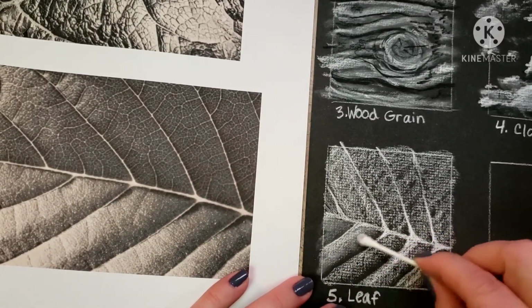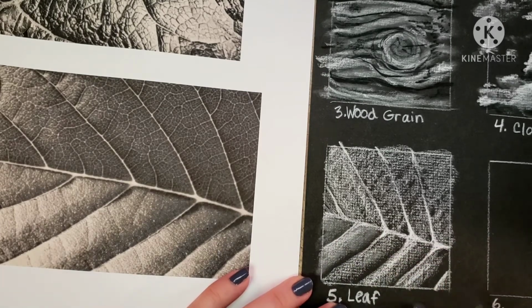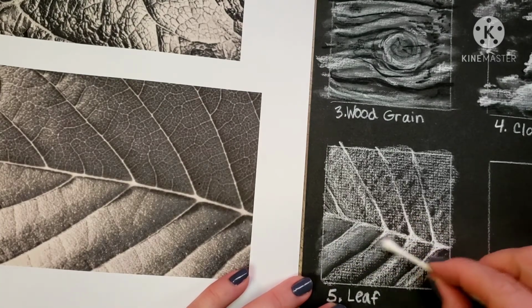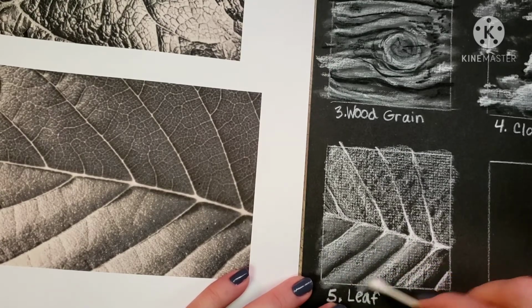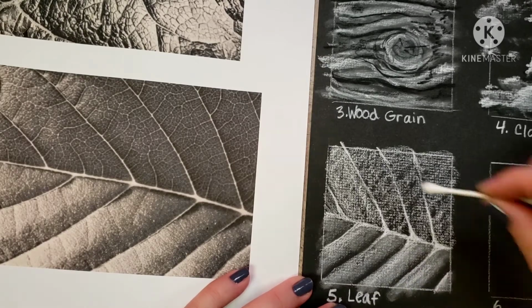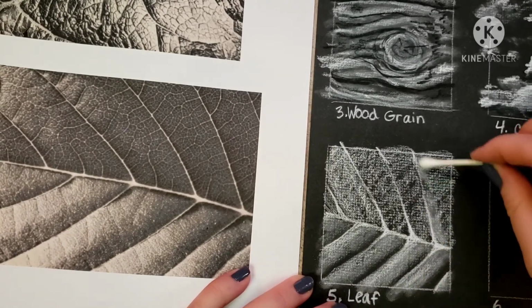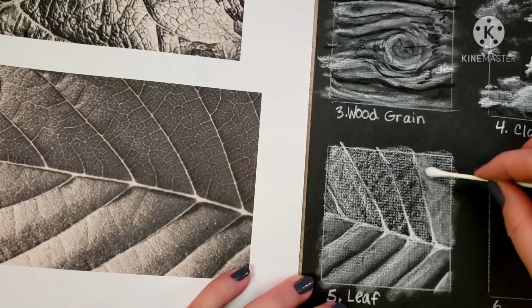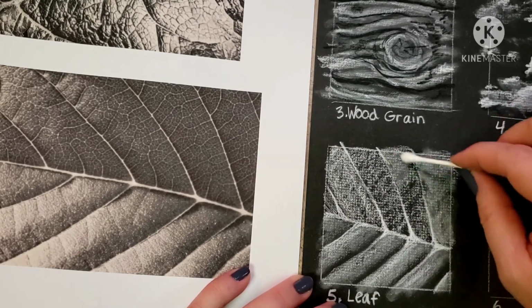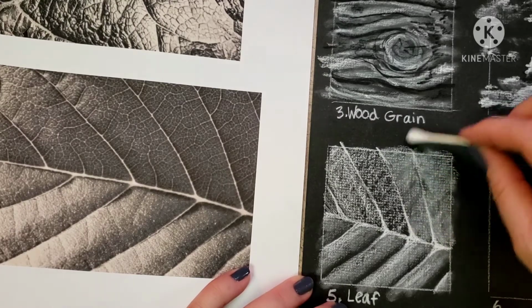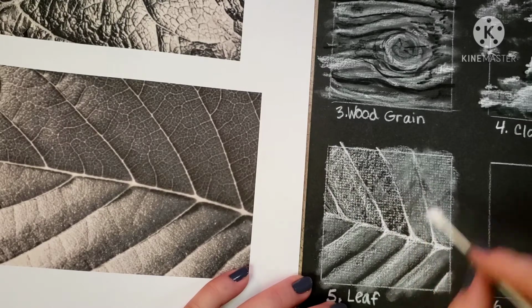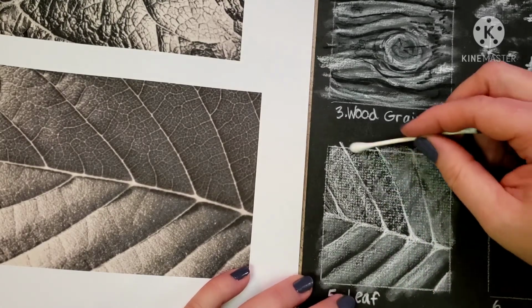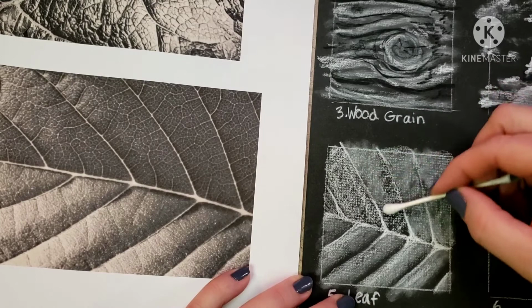This paper that I've chosen for you, this black paper, does have a texture to it. That's called the tooth. The tooth of the paper allows the pencil to grip onto something. Otherwise, it would just brush off. So the papers that we use for charcoal and chalk always have a little bit of a texture to them. And now you can see a difference. I haven't smoothed these two, and you can see the texture of the paper. And in this case, I just don't want that. So that's why we blend.